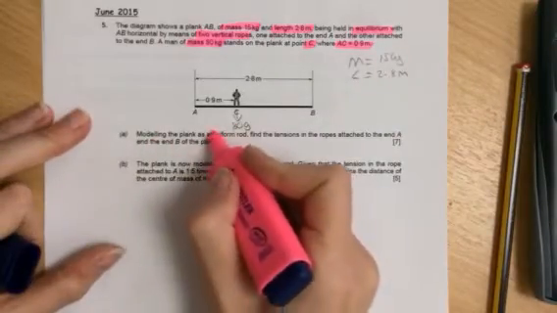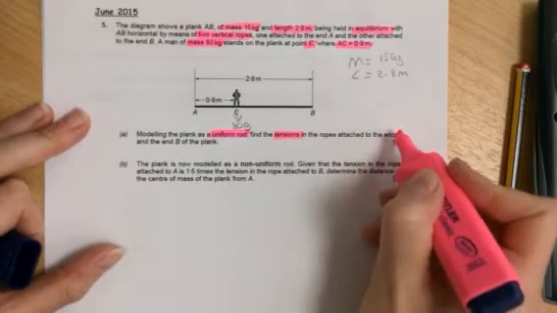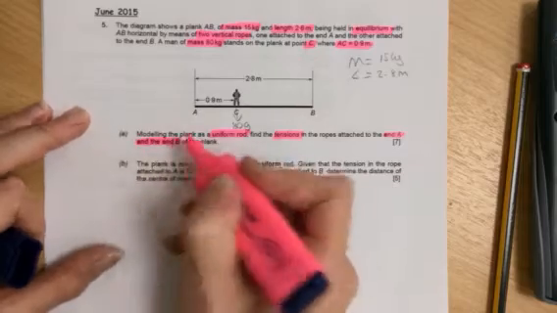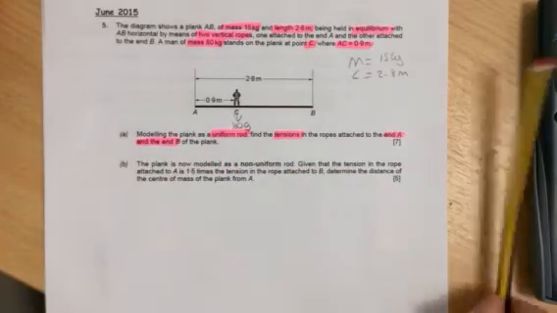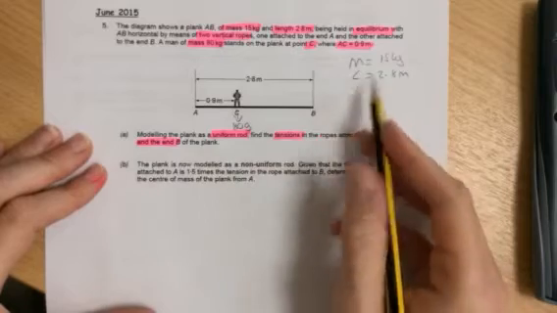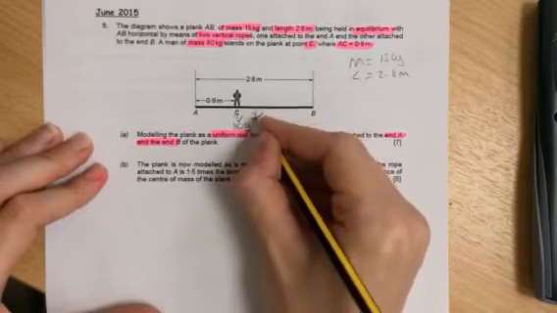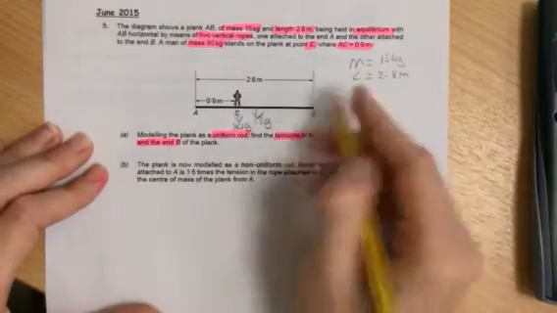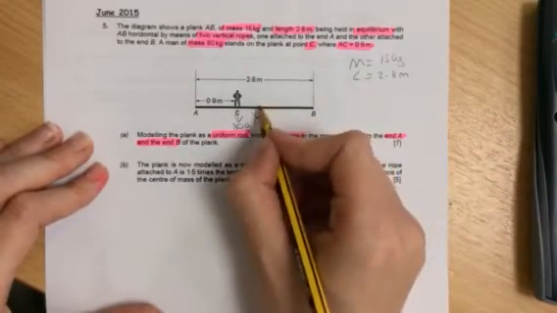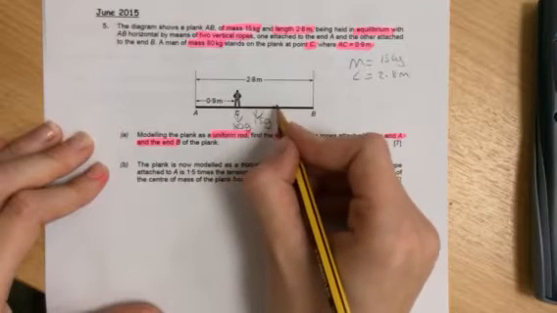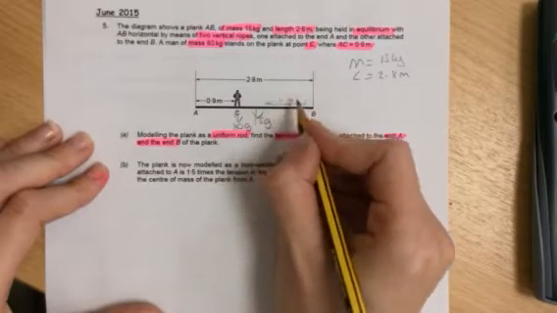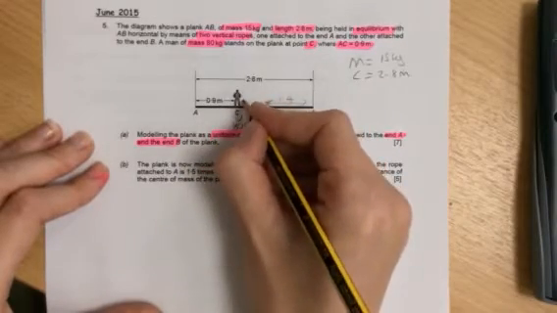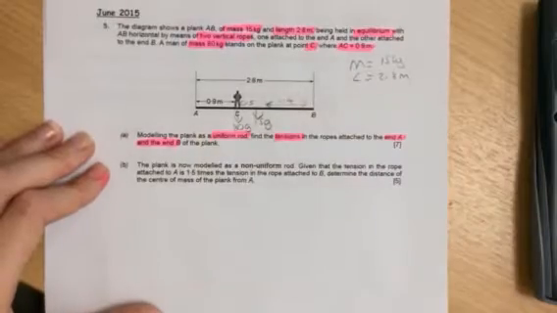So modelling the plank as a uniform rod, find the tensions in the ropes attached to the end A and the end B. So 2 different tensions. This time it's uniform, so that means the mass acts at the centre. So we know halfway across the rod is 1.4. So this part here is 1.4, this is 0.9. So 1.4 taking away 0.9 gives us 0.5 for that little part of it.